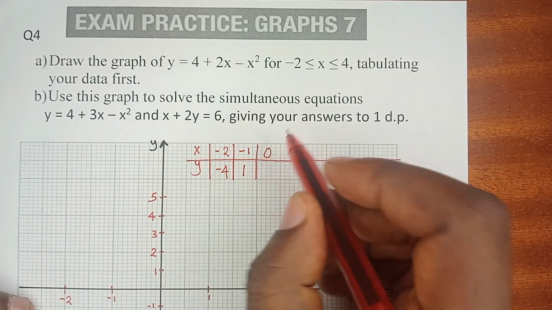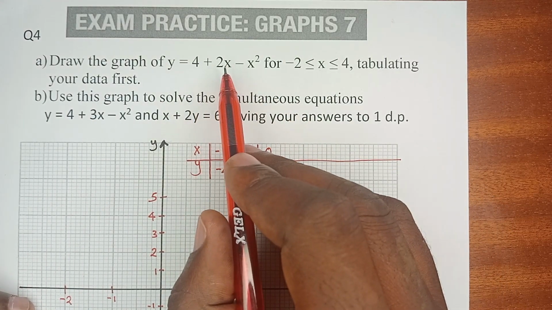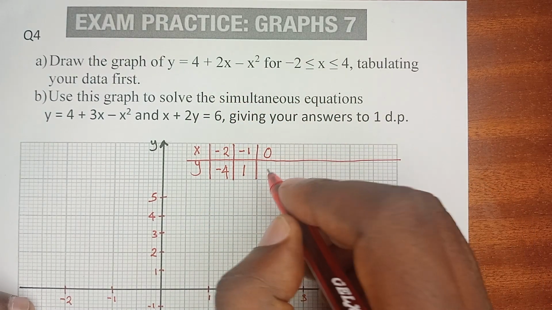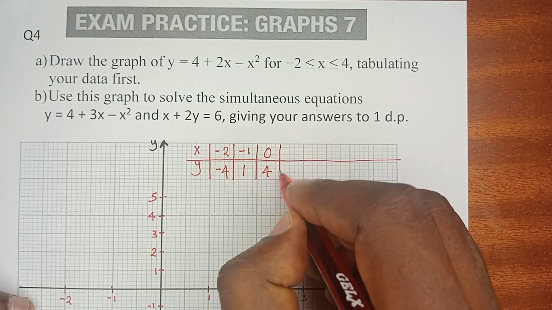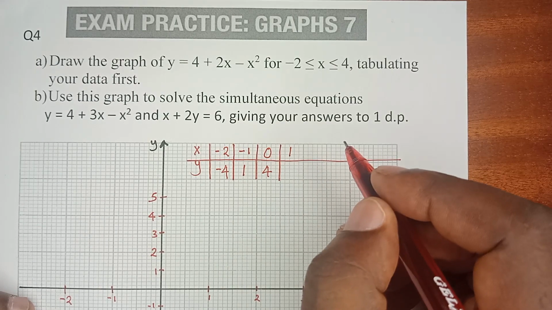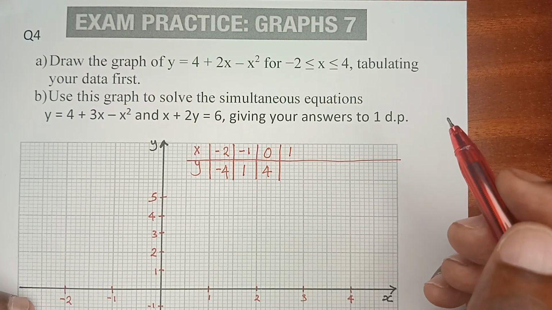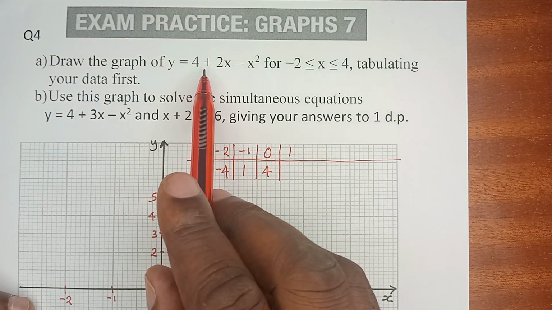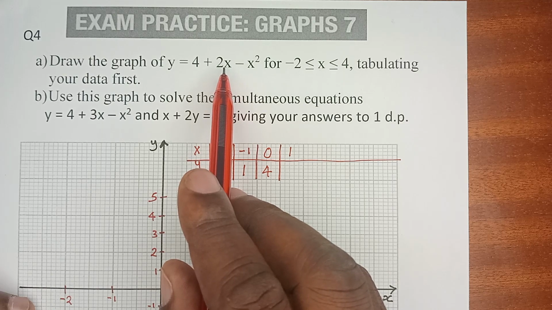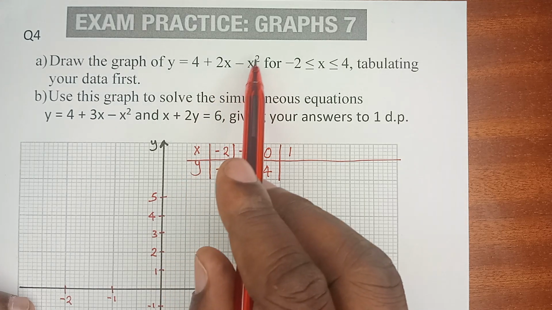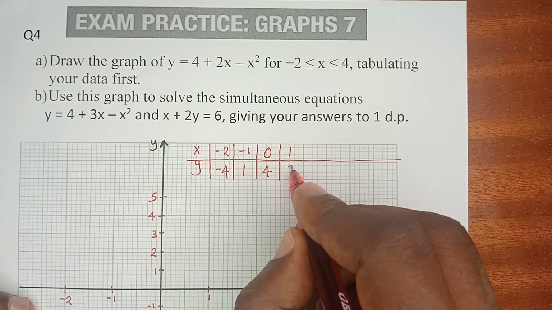When x is 0, 4 plus 0 minus 0, we have 4. When x is 1, we have 4 plus 2, which is 6. 6 minus 1 is a 5.